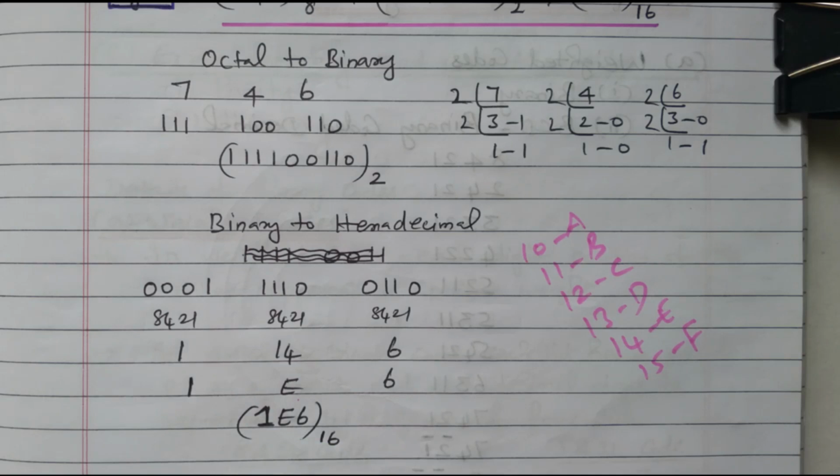So in this video we discussed two examples for converting octal to hexadecimal, that is from octal to binary and binary to hexadecimal. Other conversion systems are also available in separate videos.